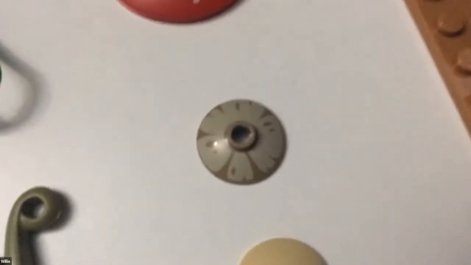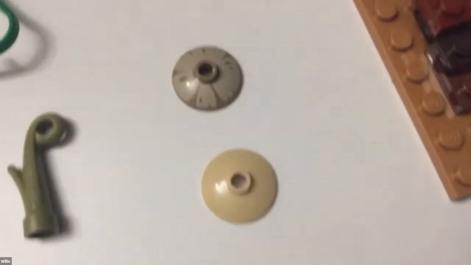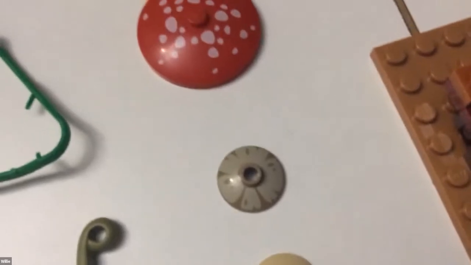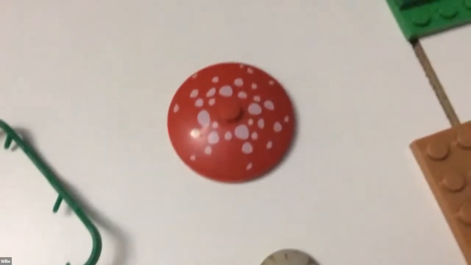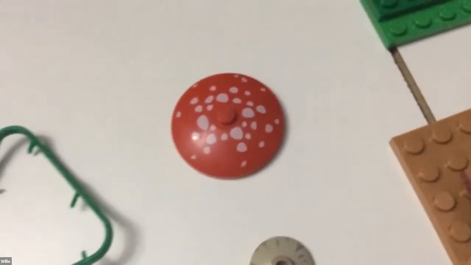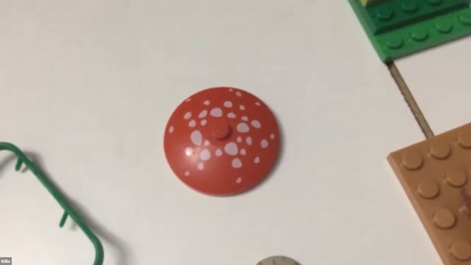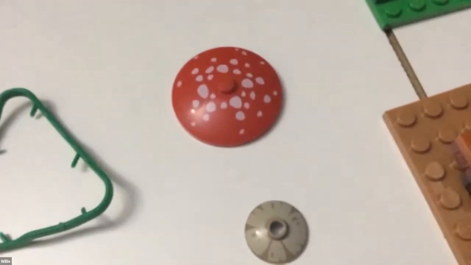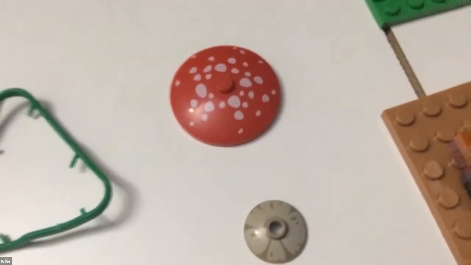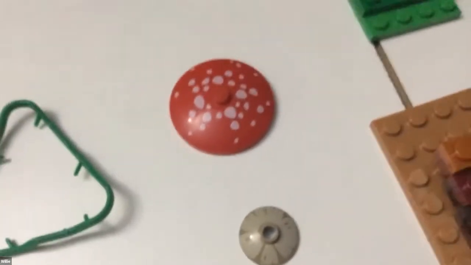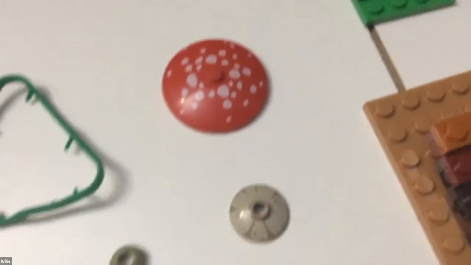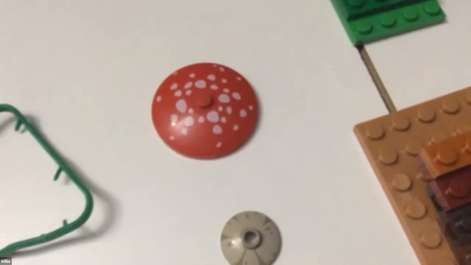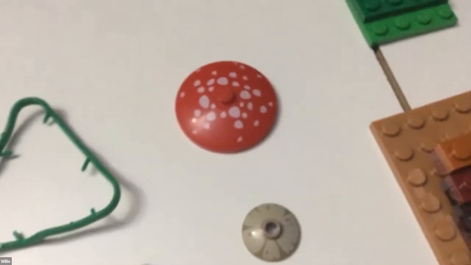And yes, those are radar dishes because that is a mushroom. And those are mushrooms for those who don't have a mushroom that looks like that, the printed radar dish. Some of the older, bigger ones, you don't get these in sets anymore. You're lucky if you pick some up on Bricklink or so on. You do get the red one with the white specks or dots in the smaller version as an actual mushroom piece, which is very nice.